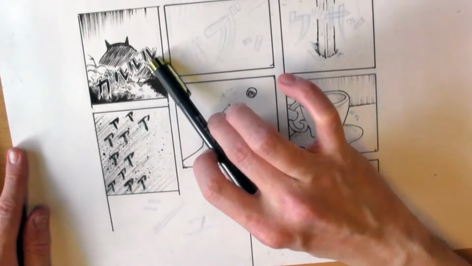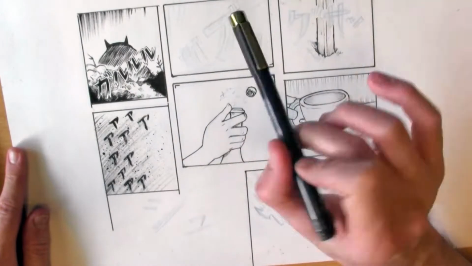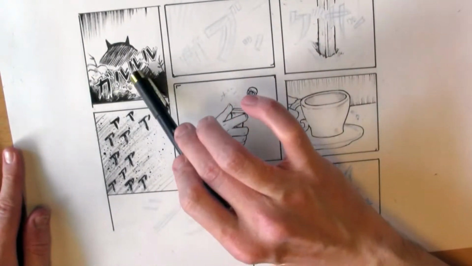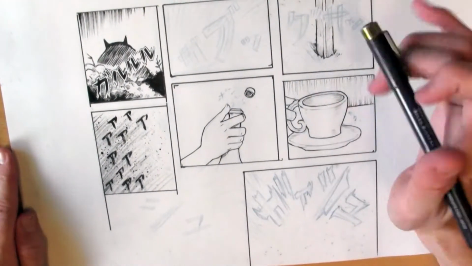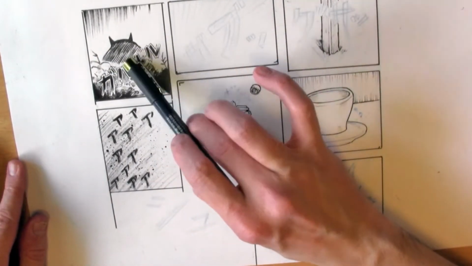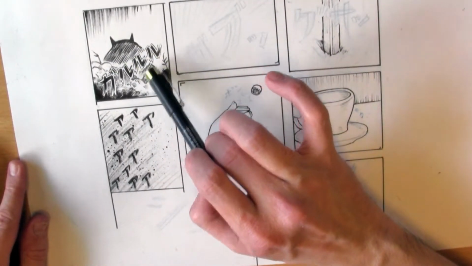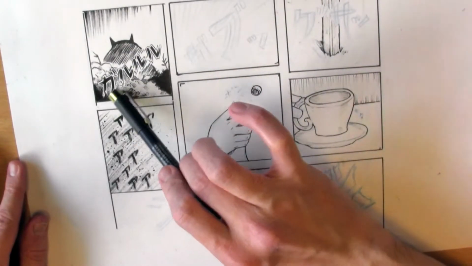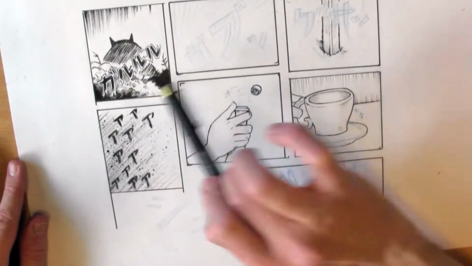First we have the garuru in the upper left-hand corner. In case you can't read katakana, this is garururu. That's the Japanese sound of something growling. So this is sort of like a werewolf in the background, and this is the sound of him hiding in the shadows.